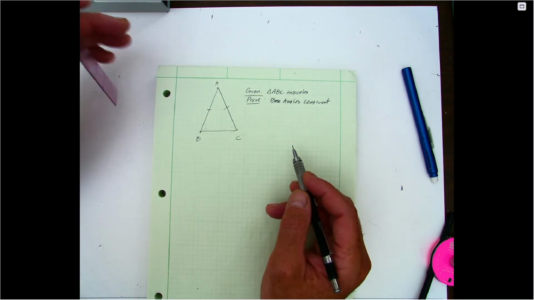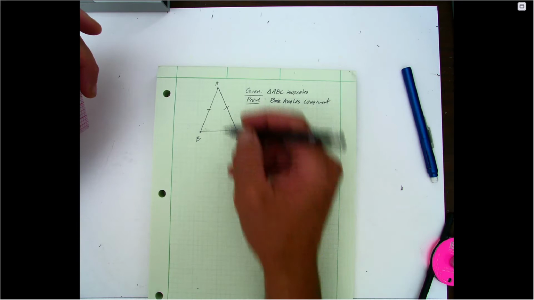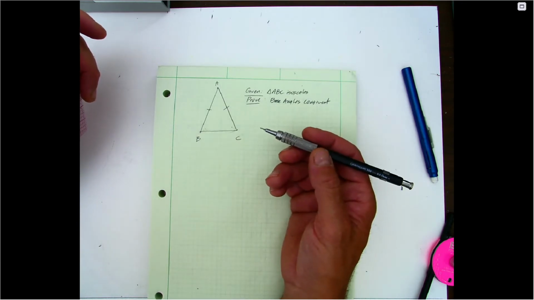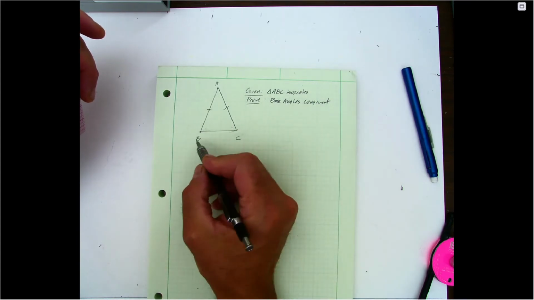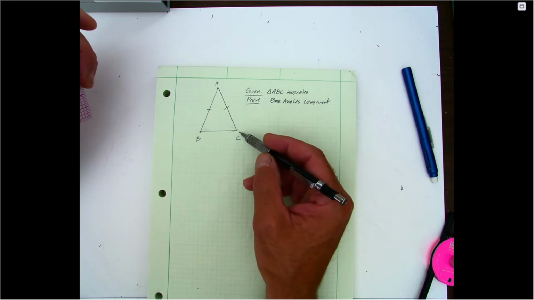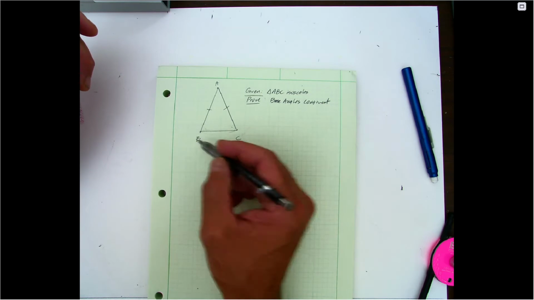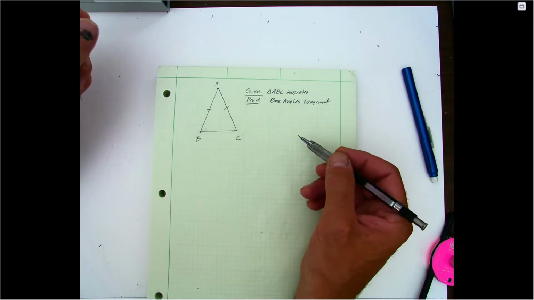And the thing that strikes me is that the triangle has some symmetry about it, right? I mean, there's a line of symmetry, and so if we can get the triangle congruent to itself, in other words, if I can prove that triangle BAC is congruent to triangle CAB, then that will map angle B to angle C by corresponding parts and prove that they're congruent.